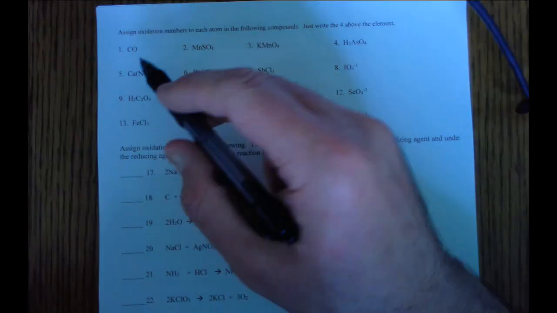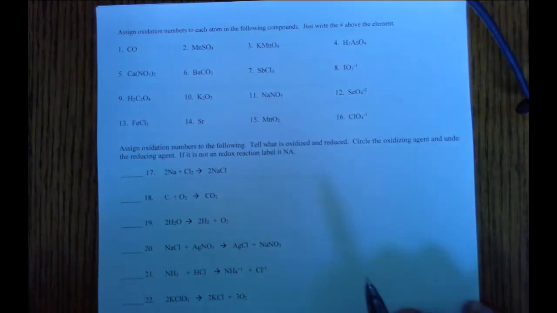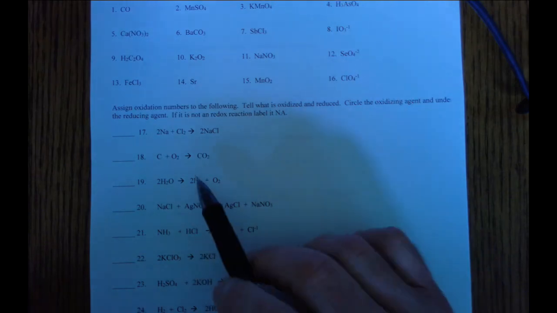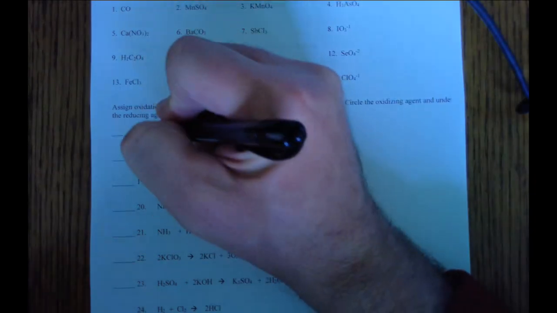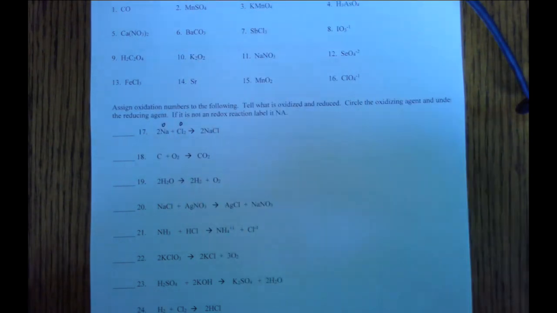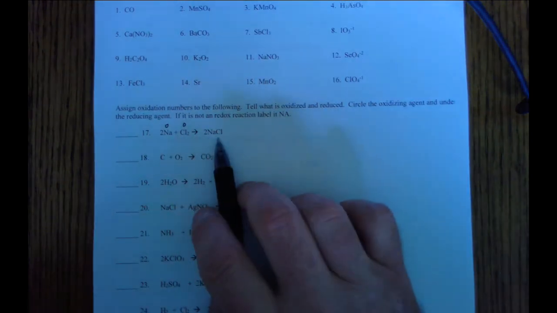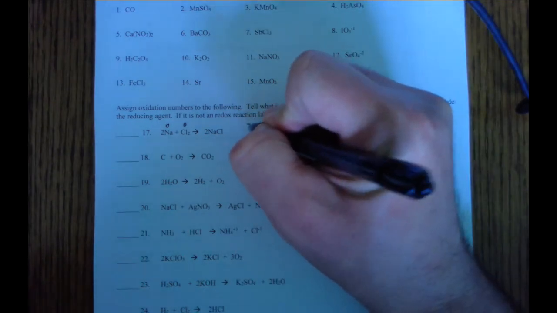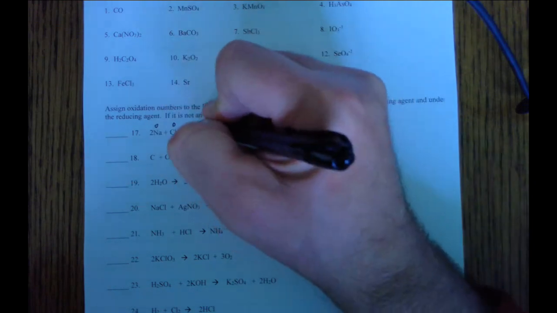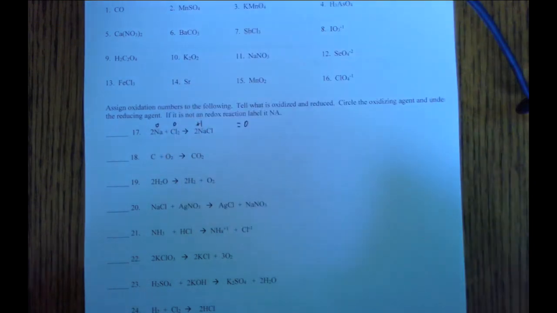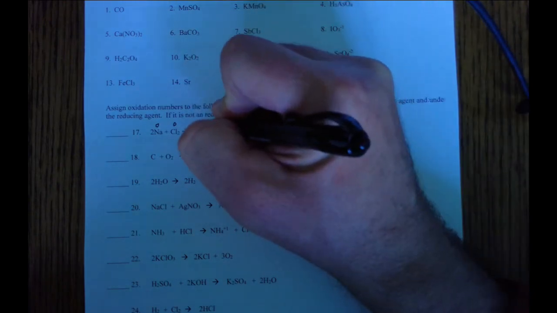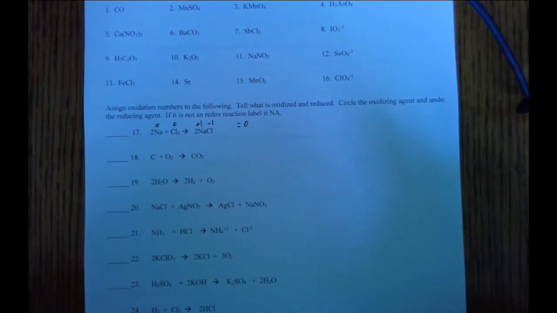So if we take a look up here, you are going to assign the oxidation numbers. Down here, you're going to write out what's oxidized and what's reduced. So let's go through that again. Here we have Na, so that is 0. Here we have Cl, that is 0, since they're in their elemental forms. Over here, it's in a compound, so whatever they add up to equal has to be 0. Well, sodium is in group 1A, so the rule for that says it has a +1 charge. So it has a +1 oxidation number. Cl then must have a -1.